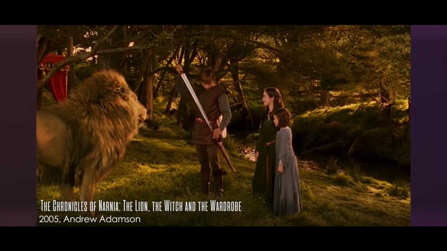The use of audio is also just as usable for match cut editing. Here, the Chronicles of Narnia connects two objects which make a similar sound.